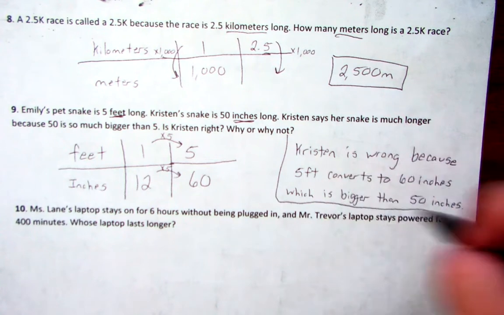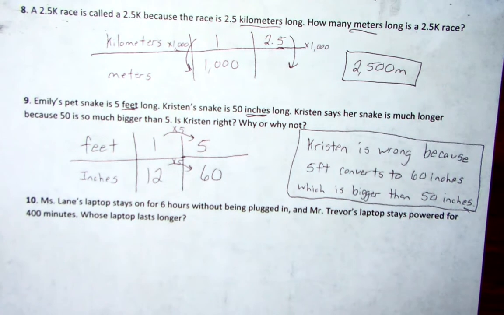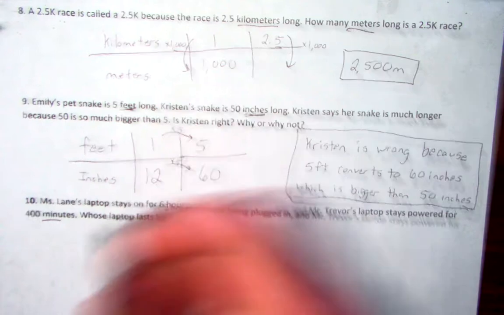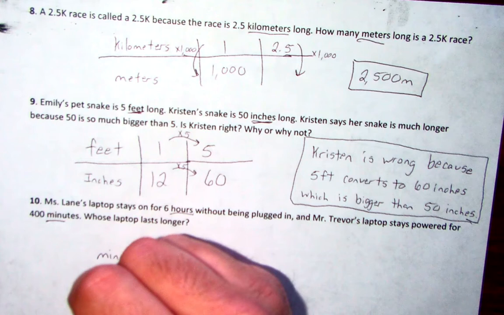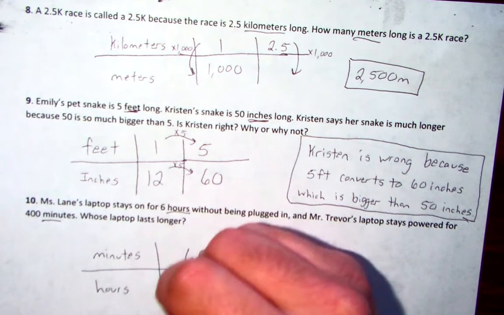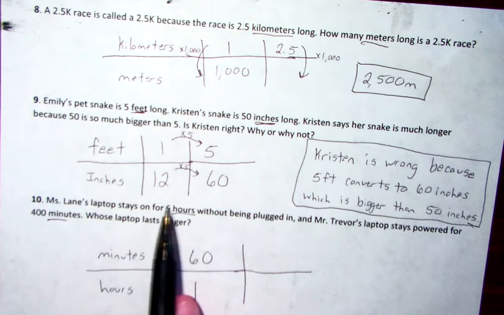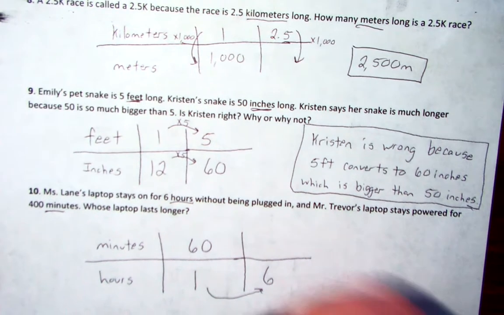All right, we got 1 more to go, then we are done. Miss Lane's laptop stays on for 6 hours without being plugged in. Mr. Trevor's laptop stays powered on for 400 minutes. Whose laptop lasts longer? So here we're converting minutes and hours. That's what we are comparing. Well, there's 60 minutes in 1 hour, but Miss Lane did hers for 6 hours. Well, to go from 1 to 6, you have to multiply by 6.